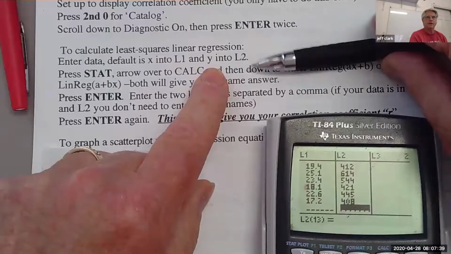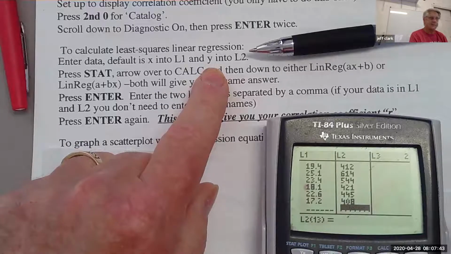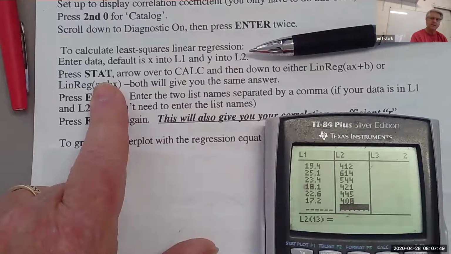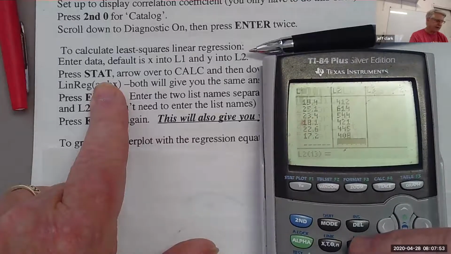After I entered them all into list 1 and list 2, I'm going to go back to stat. So I'm just going to press the stat button, which is right down here, and I'm going to head over to calc.